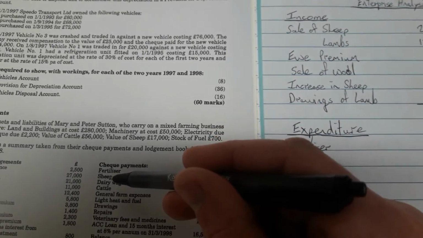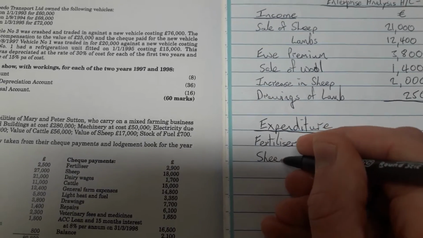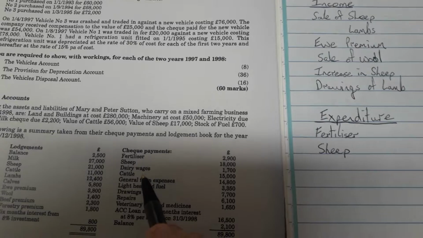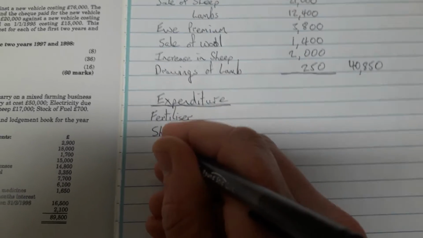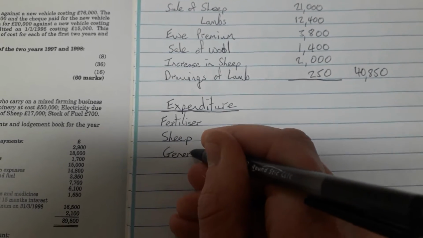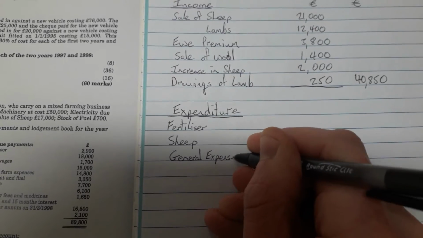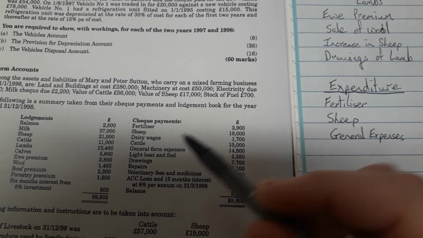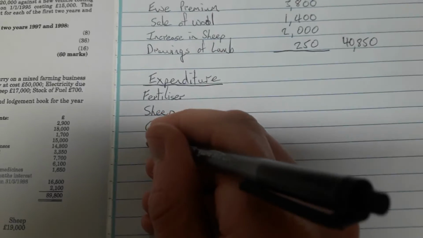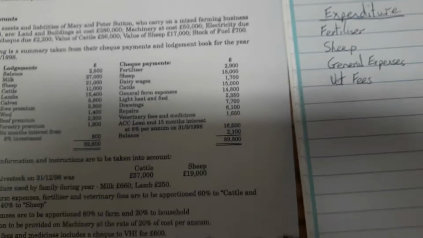Okay, next thing here is sheep. So it's purchase of sheep, 18,000. Dairy wages, no. Cattle, no. General farm expenses, yes. I think we certainly saw that is going to be 40% apportioned to sheep. General expenses. Light heat and fuel, no, they didn't mention that. Drawings, no. Repairs, no. Vets fees and medicines, certainly. I'll just put that in as vets fees. And that's it for that. So let's look at the figures.